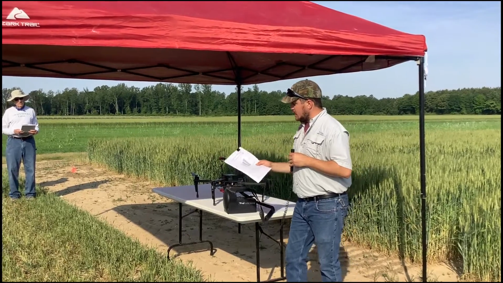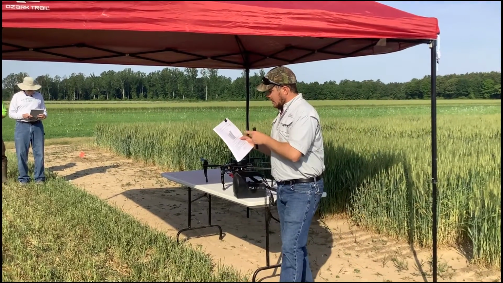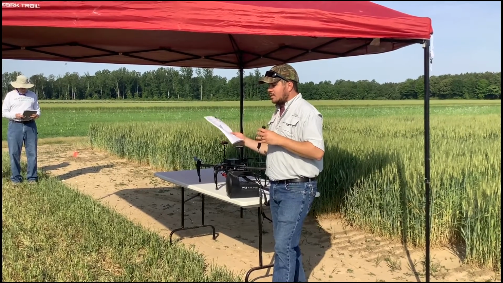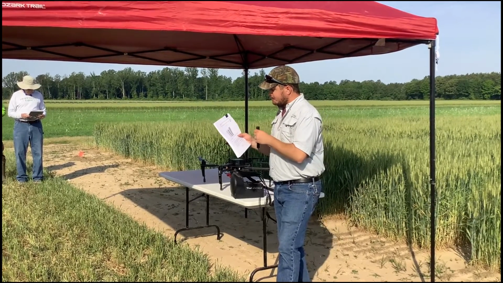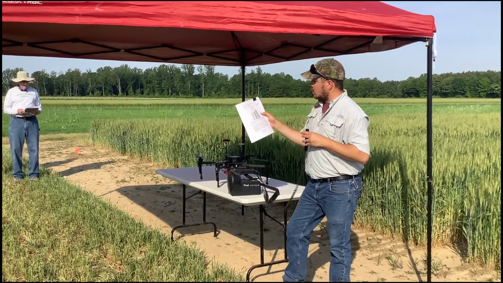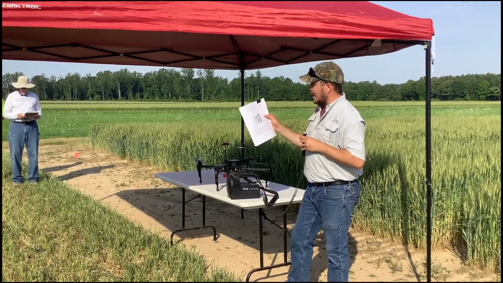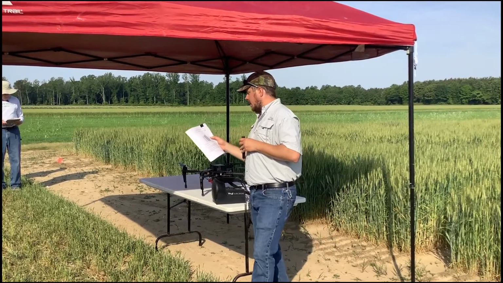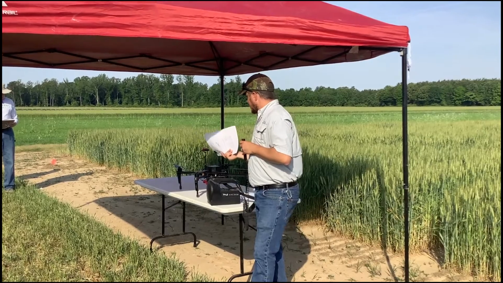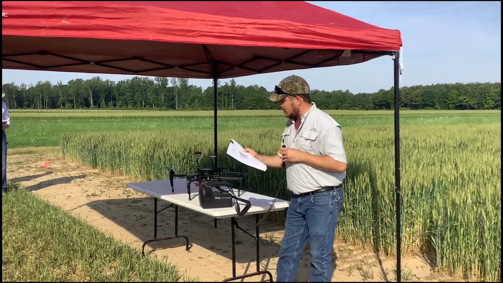So if you look at this graph here, in December we applied 30 pounds of nitrogen, and then that second number right up here shows how we applied our growth stage 25 nitrogen. So it was either applied based on tiller density or an index called NDVI or an index called NDRE.